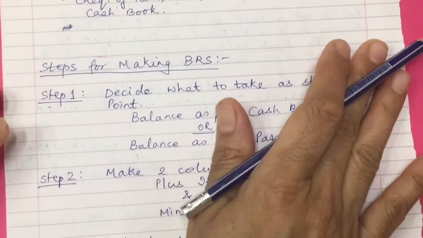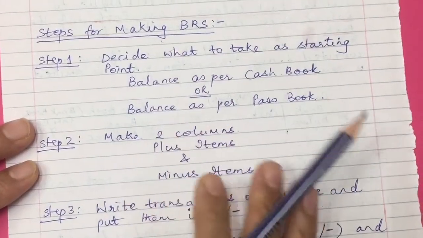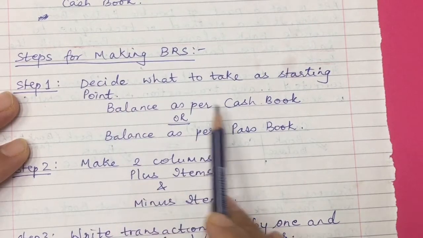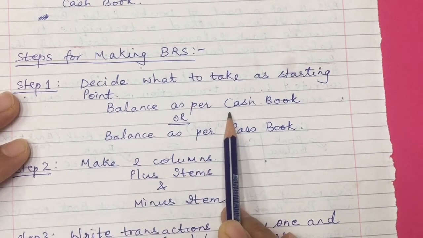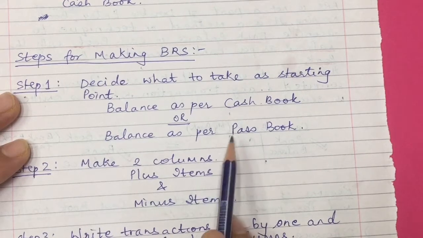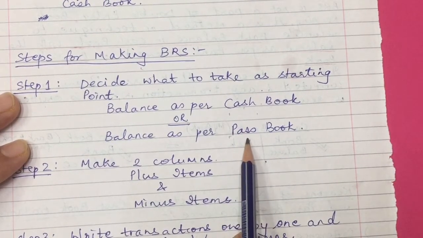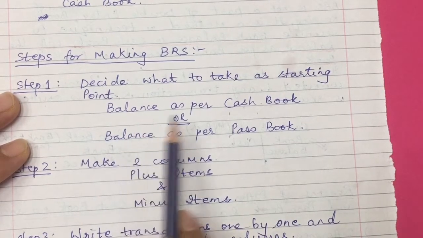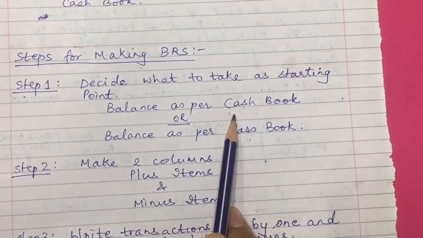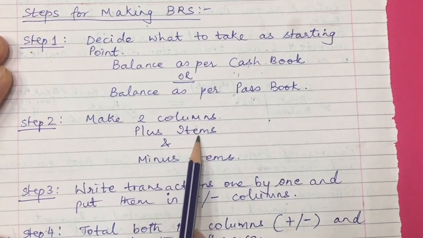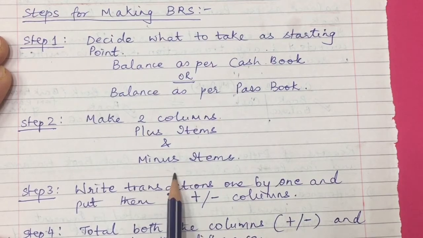The most important point is the steps for making BRS. Decide what to take as a starting point. Whether you want to take balance as per cash book or you want to take balance as per passbook. Usually in examples or in questions, you will find that both are given. So it is up to you to make a choice. Whatever you want to take as a starting point, you can take that in the starting. Next step is make two columns. One is the plus item column and the other one is the minus item column.